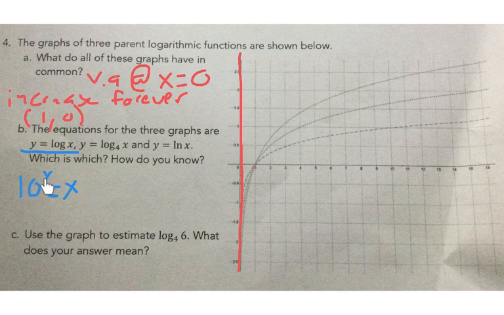So I expect when the y value is 1 that the x value should be 10. Does that make sense? Hopefully to everyone. So I'm looking at this point right here, because there's only one of these graphs that goes through that point. The blue one is log of x.